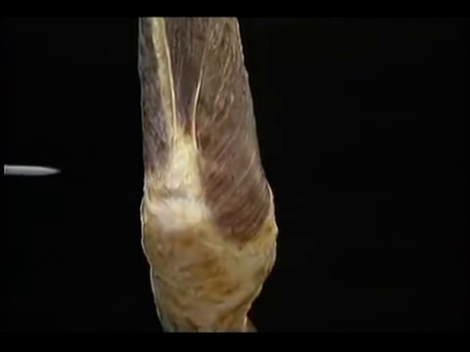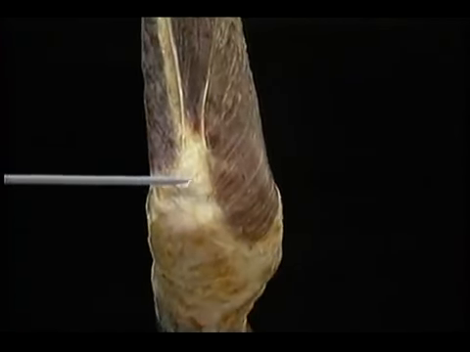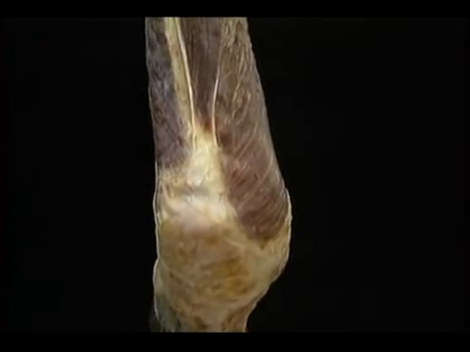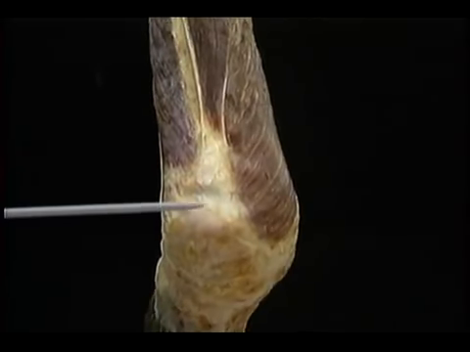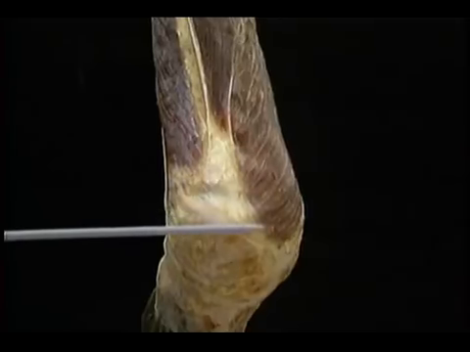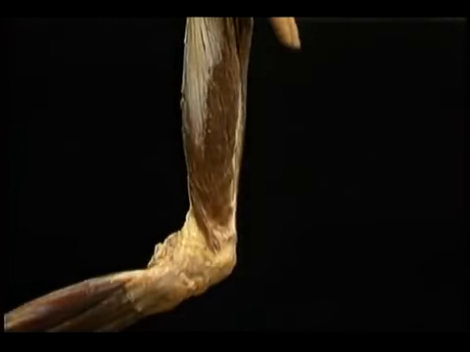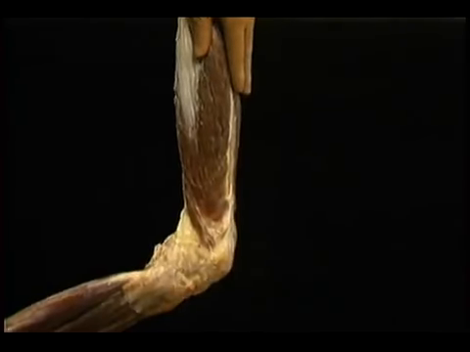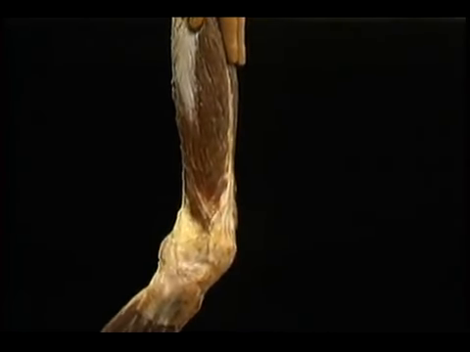All four heads of quadriceps converge on the quadriceps tendon. The lowest fibers of vastus lateralis and medialis insert onto the sides of the patella. The principal action of the quadriceps muscle is to extend the knee. When the foot is off the ground, that action simply straightens the leg and holds it straight. When the foot is on the ground, the action of quadriceps has several important effects.